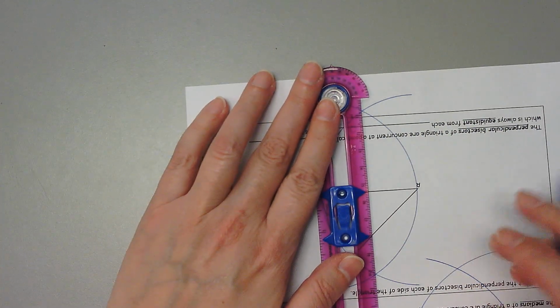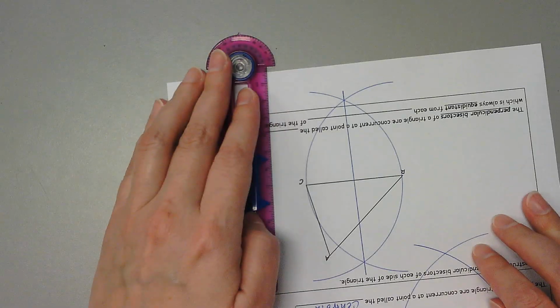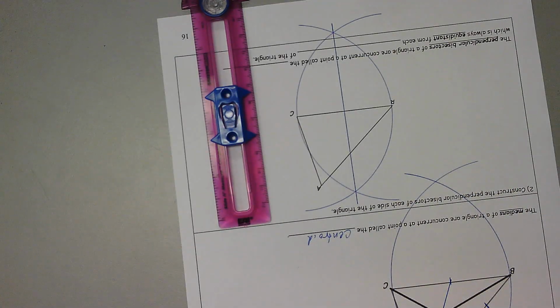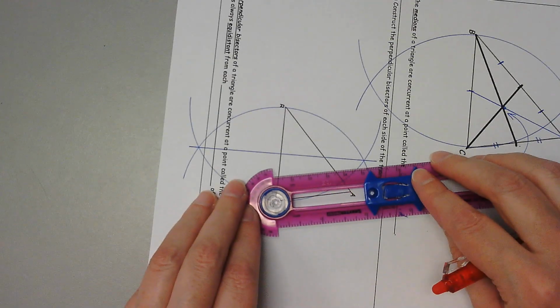Now, the perpendicular bisector does not necessarily go through a vertex. So I'm just constructing the line segment that is the perpendicular bisector. It does not go through a vertex, but that's not supposed to go through a vertex. So that's the first construction. Now I have to bisect AC.